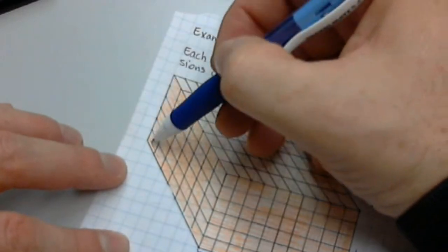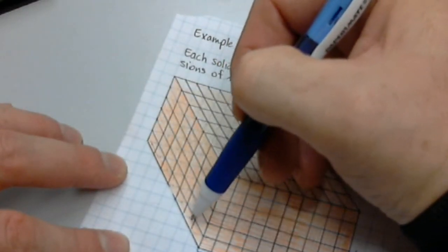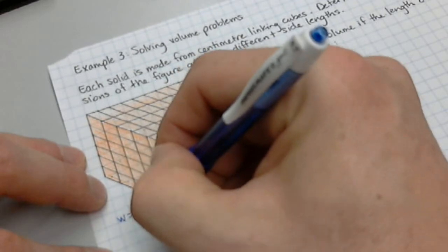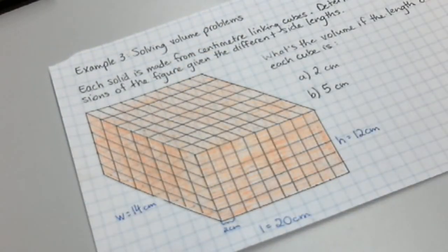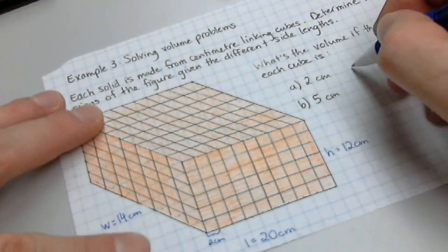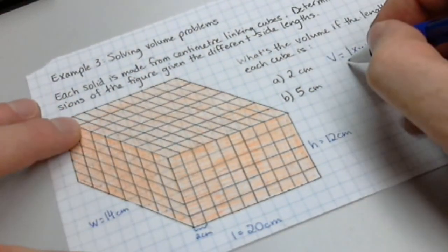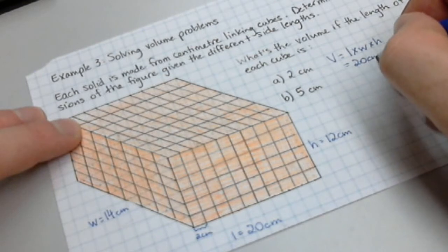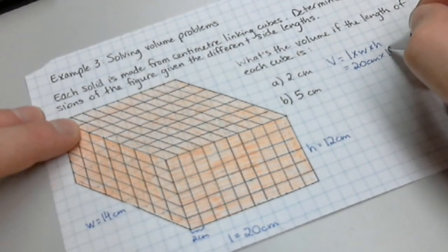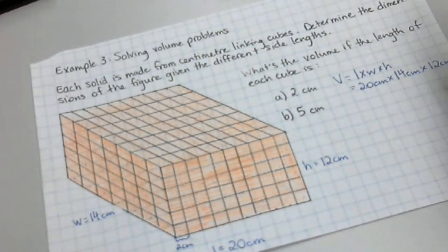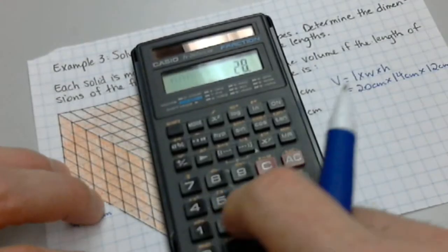And if I have it this way, 1, 2, 3, 4, 5, 6, 7, that means that my width is equal to 14 centimeters. So these are my three dimensions that I'm working with. So I use my formula, volume equals length times width times height, which equals 20 centimeters times 14 centimeters times 12 centimeters. I get out my calculator.